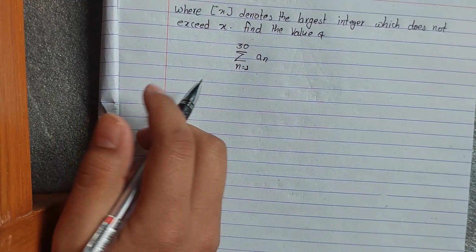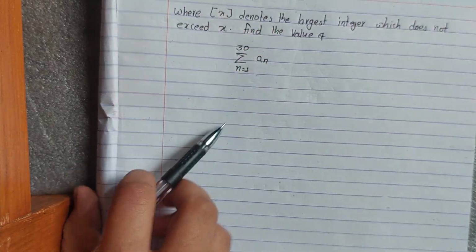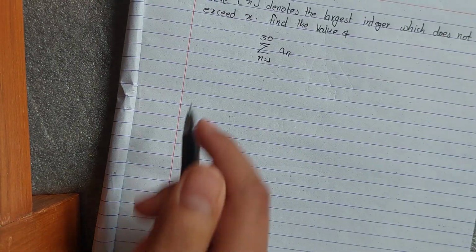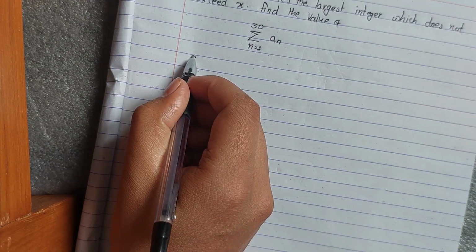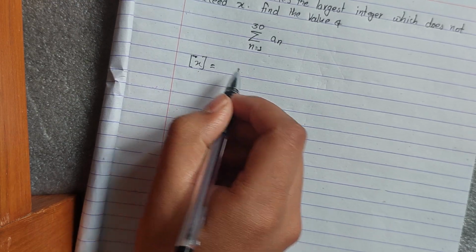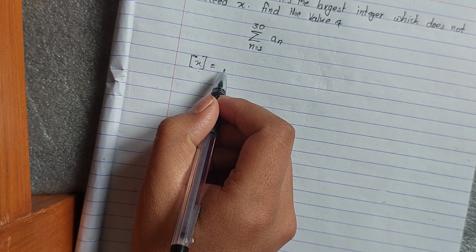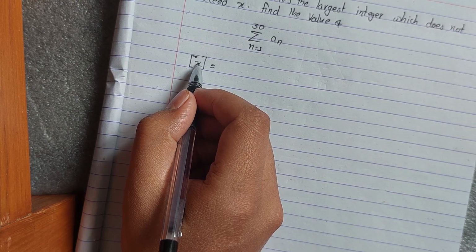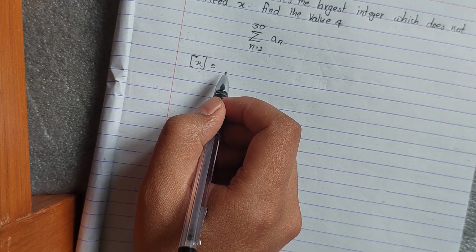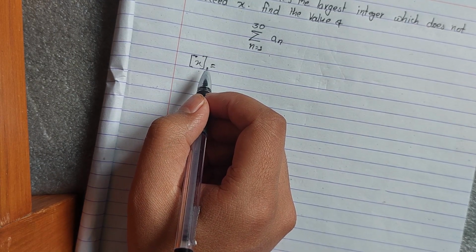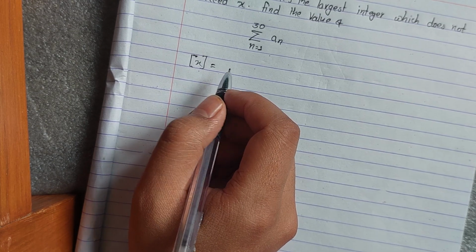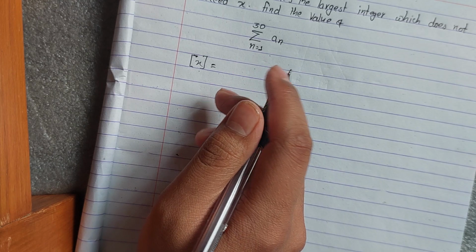In this question we are given the greatest integer. For the greatest integer function, we must know that if in place of x there comes an integer, then the result will be an integer. And if the result is in decimal or in fraction, then the value will be just a smaller integer.